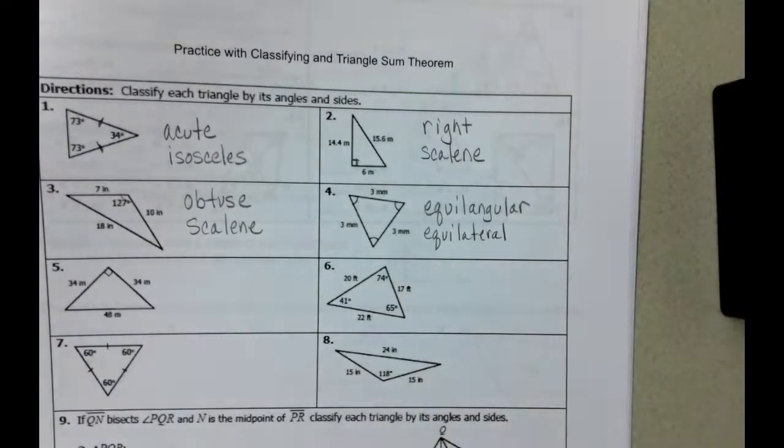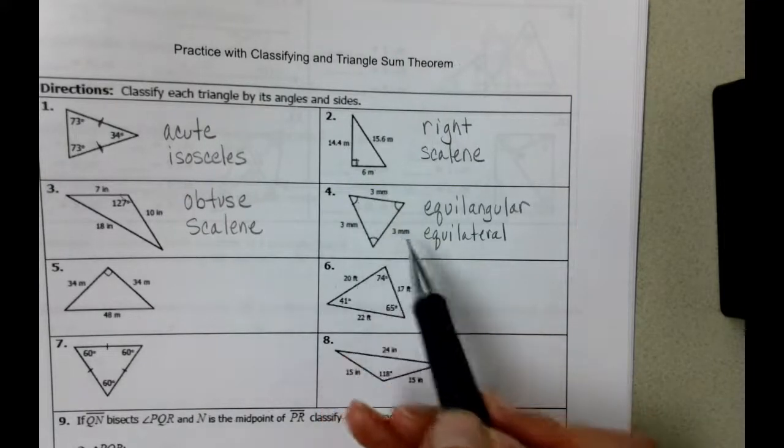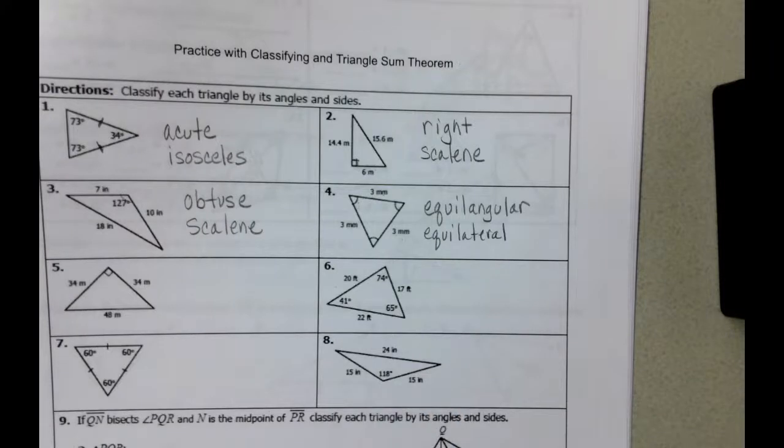But the reason why I say check with your geometry teacher is because technically the definition of an isosceles triangle is that you have at least 2 congruent sides. So I think that you could also say that this is isosceles. I think the intention, because we do have 3 congruent sides, is that we are looking at equilateral, but I just want you to be aware of the isosceles idea.